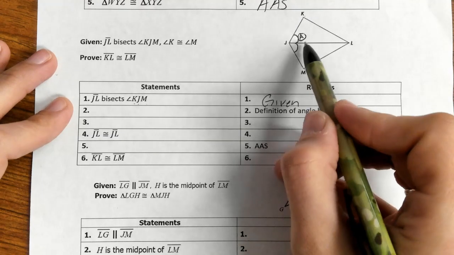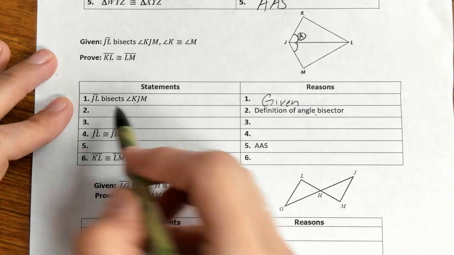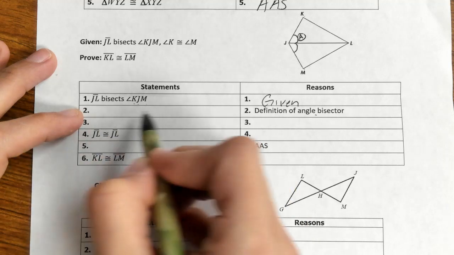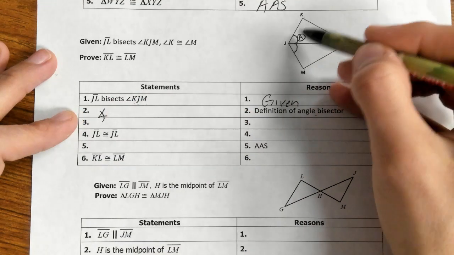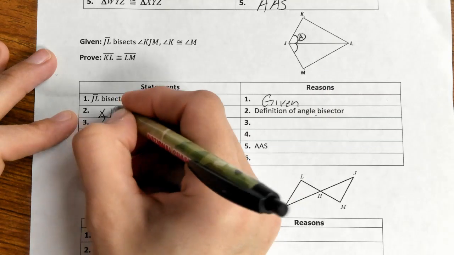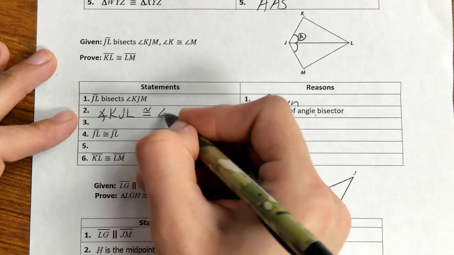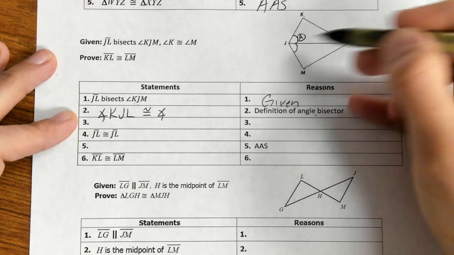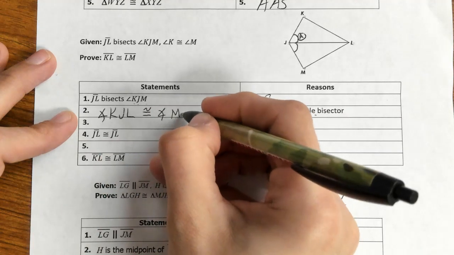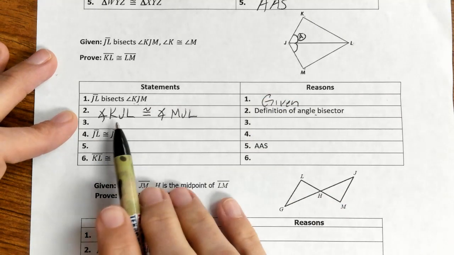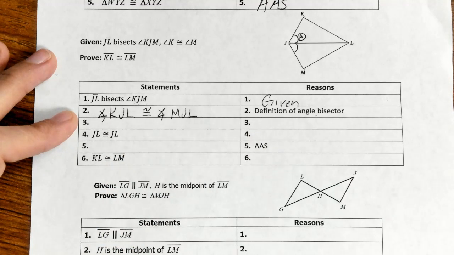What happened when this bisected? It made 2 congruent angles. So over here, our statement needs to say that we have 2 congruent angles. So we have angle KJL is congruent to angle MJL. Notice the order of letters I'm going in. Okay? And we know that those are congruent because of that word bisects. And that's our definition of angle bisector.